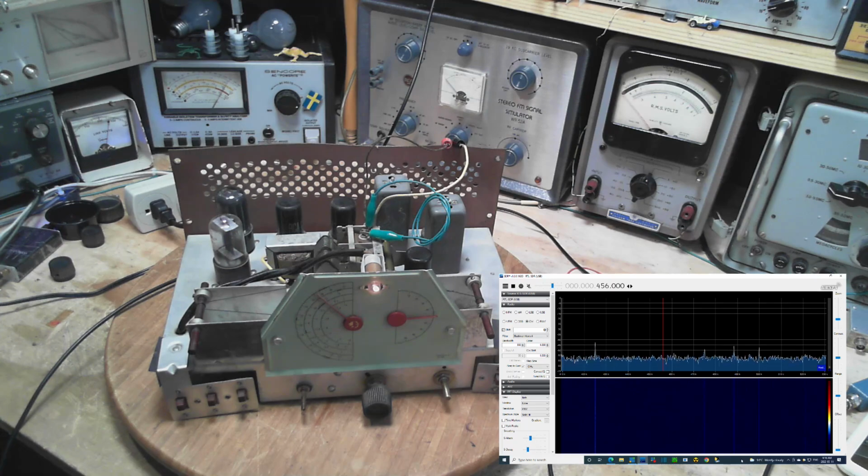That doesn't make any sense. The local oscillator is not at 455. Well, I had some dumb thinking.